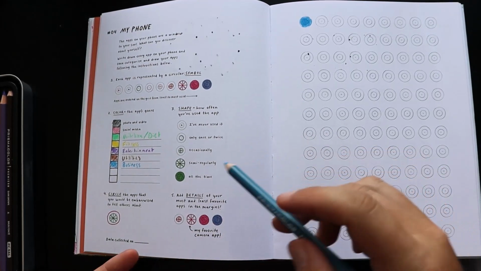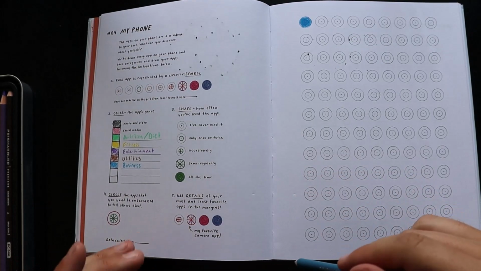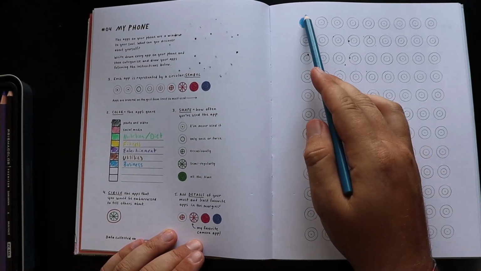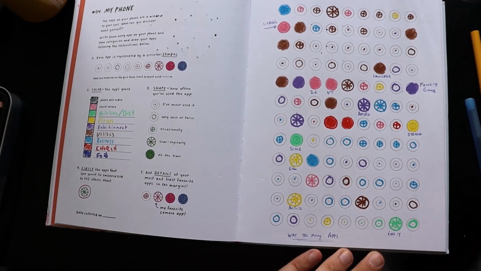Okay, I'm not embarrassed about it, so I don't really need to add a circle. Any details? No, I think I'm okay. So we have a business app that I use all the time. That's the first one. And done. There we go.